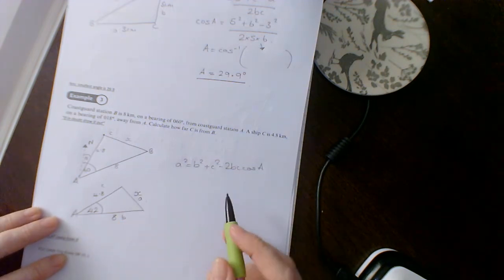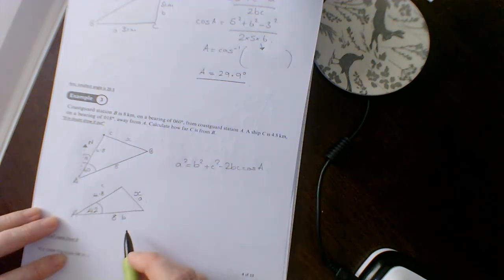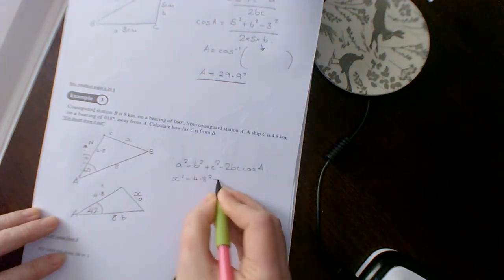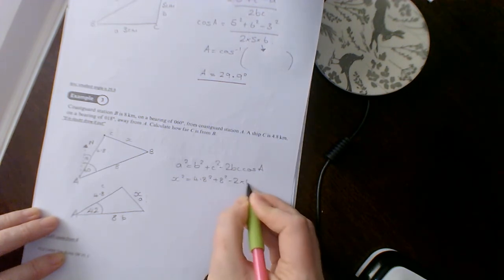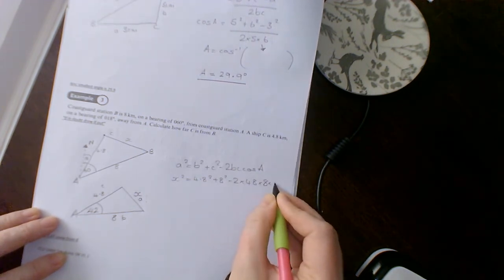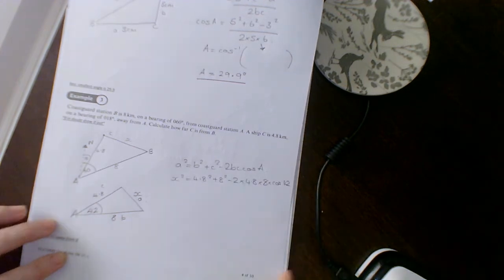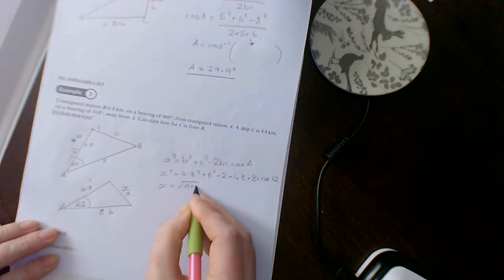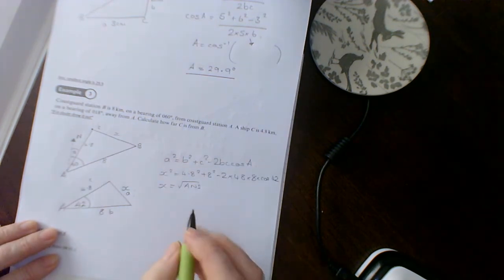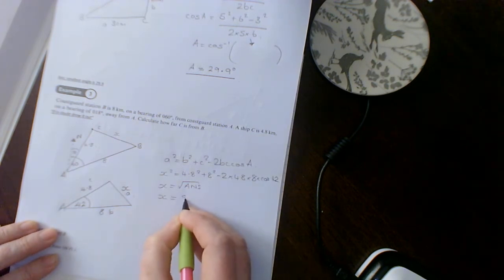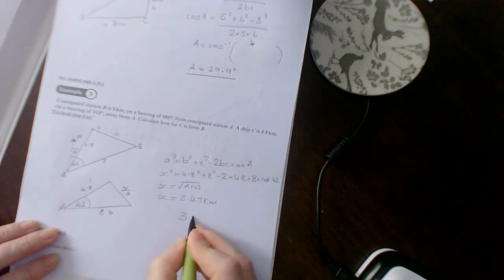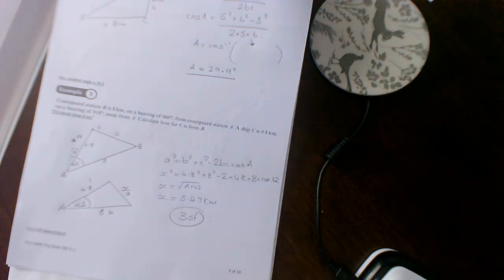You might see in the textbook that they rearrange this. I would always try and relabel it. So x squared equals 4.8 squared plus 8 squared minus 2 times 4.8 times 8 times cos 42. Just enough room. And we're going to square root our answer for that. And we will get an answer of 5.47 kilometres. It does tend to use 3 significant figures for quite a lot of these questions if it doesn't tell you otherwise. So draw the diagram.